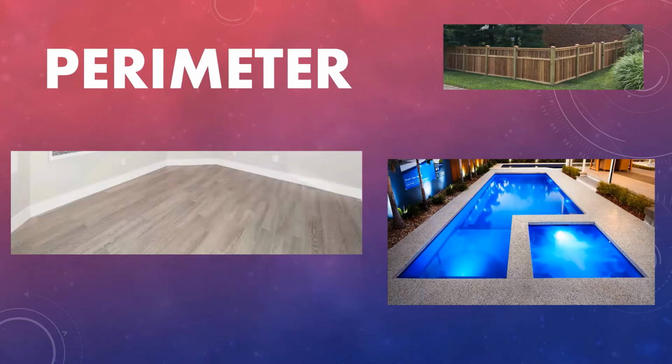So another example of perimeter that is common, but you may have the edging or the baseboard that goes around your room. One way we can figure out if we're talking about perimeter is to imagine if you can actually walk around the room, walk around the park, walk around the swimming pool, walk around the fence. And the distance that you can walk around those shapes is considered perimeter.